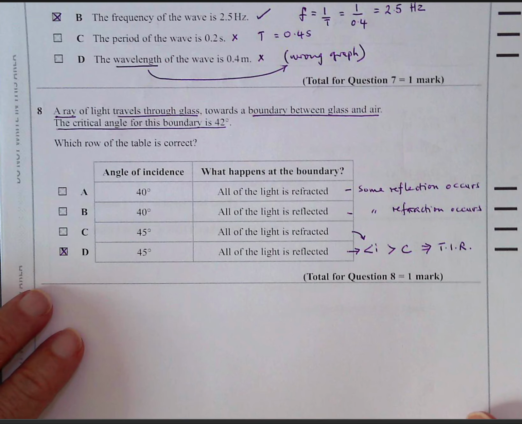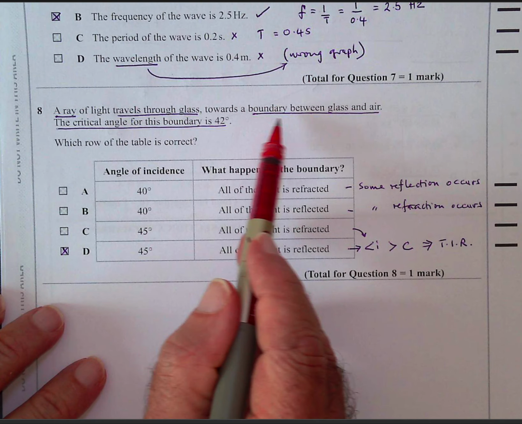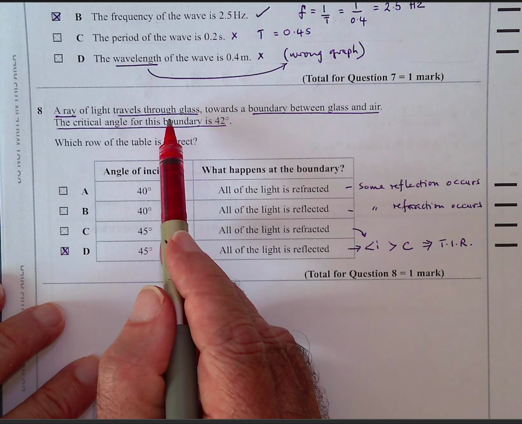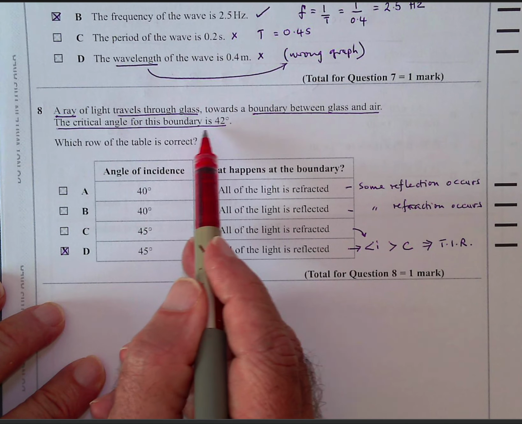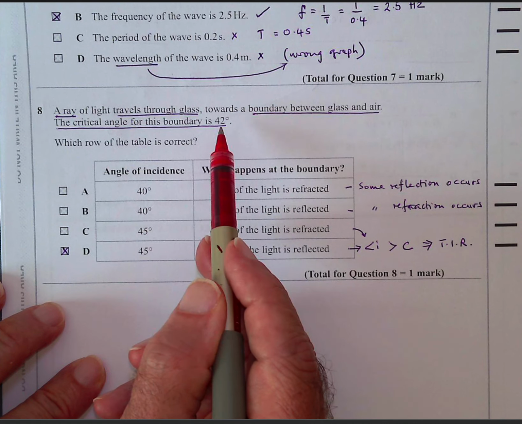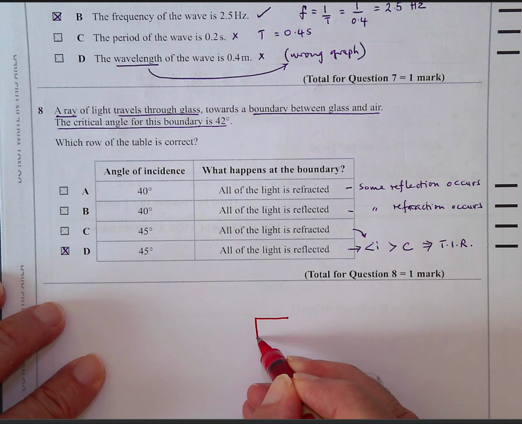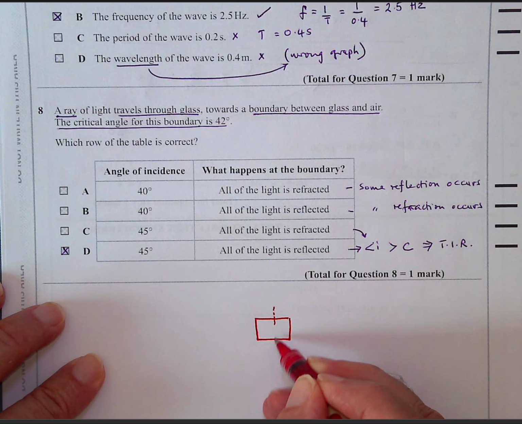Question 8. A ray of light travels through glass towards the boundary between glass and air. So it's traveling through the glass towards the air. The critical angle for this boundary is 42 degrees. So it's like you have a ray that's coming in. Here's the normal.